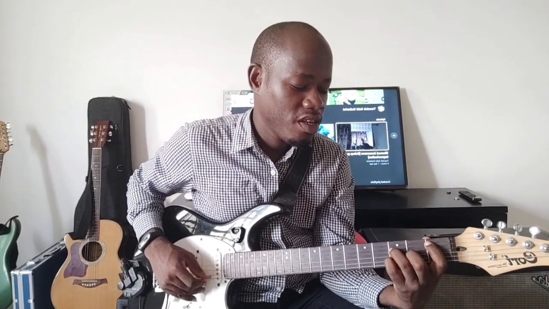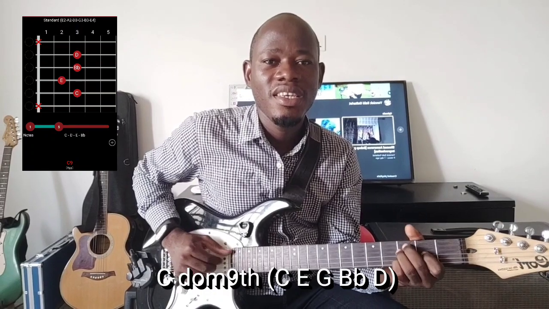Well, in C, if I play the C dominant 7, there's a C dominant 7. Now I am going to add the 9th extension, which is D. The C dominant 9 will be composed of a C dominant 7 and the 9th extension. So this is a C dominant 9. It's a dominant 7 with a 9th extension, but it's called C dominant 9.